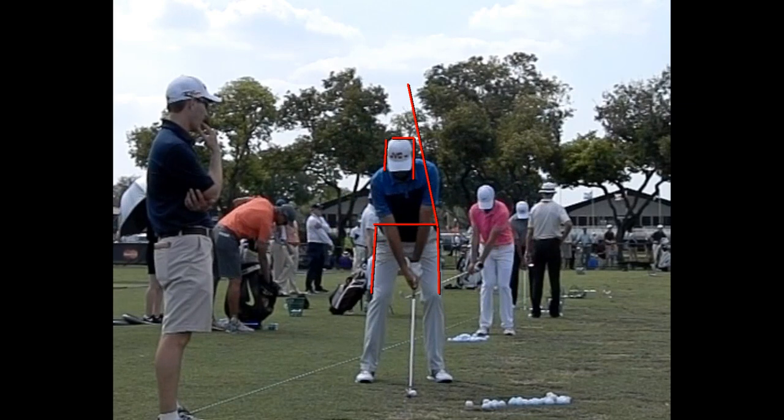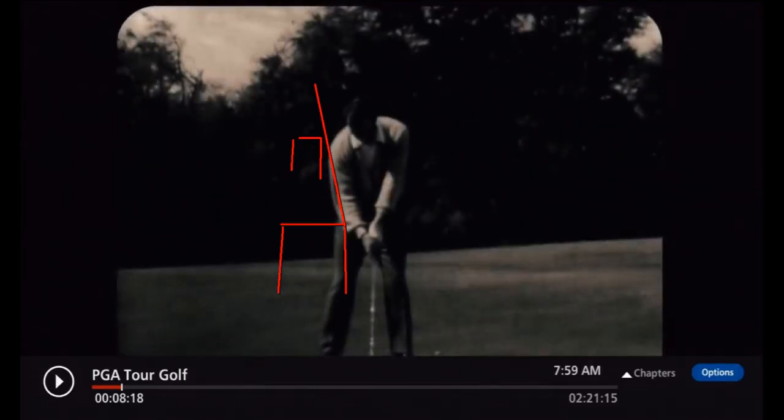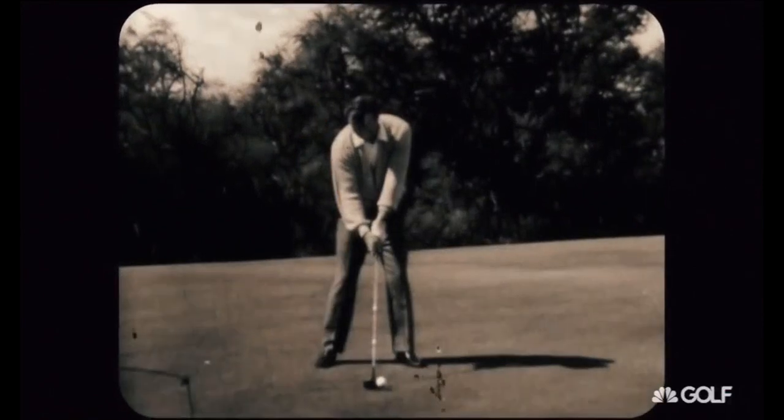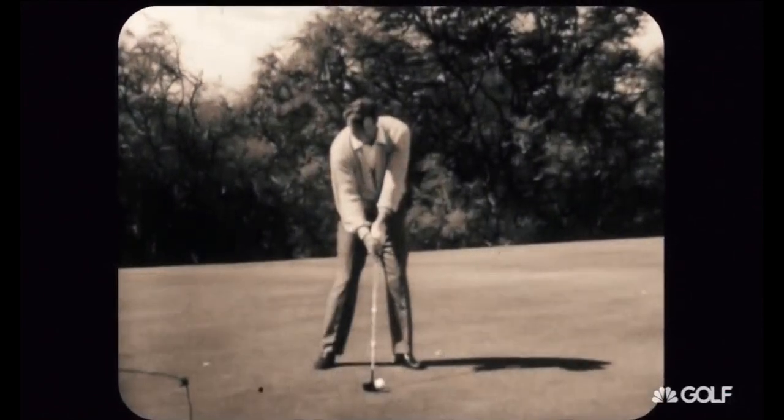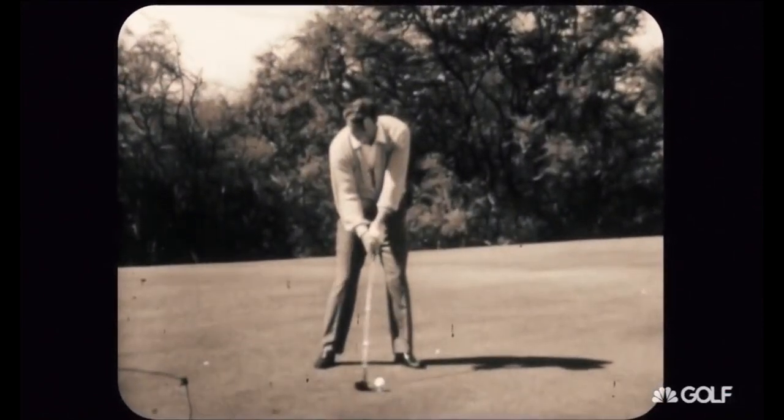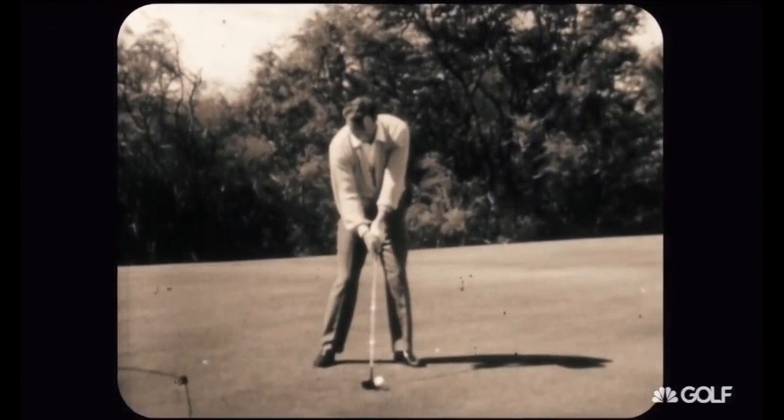So maybe let's go back in time a little bit and look at the big three. Let's look at Arnie and Jack and Gary. All right, so here's Arnold Palmer. Let's take a look.